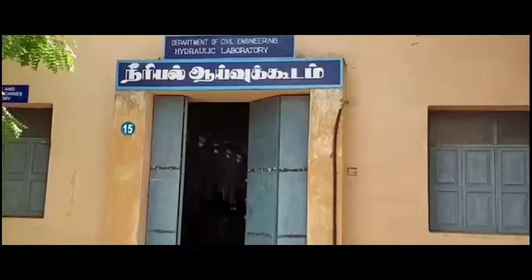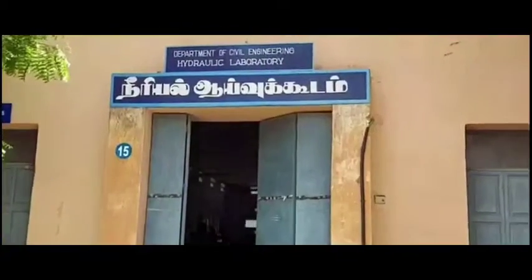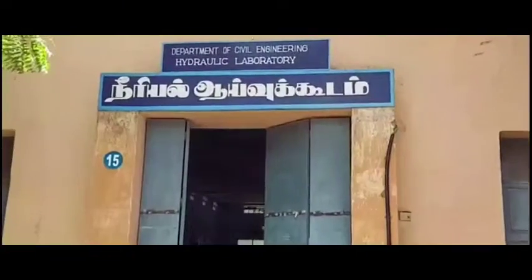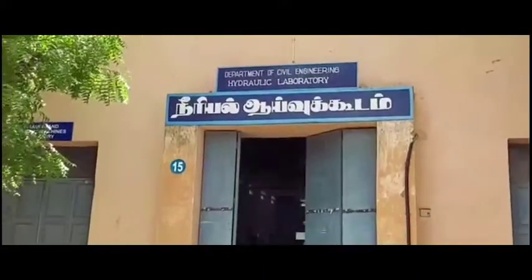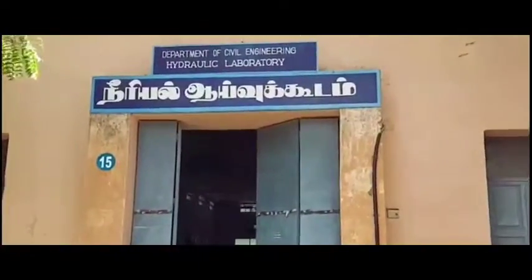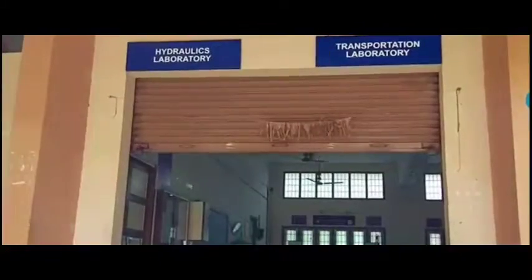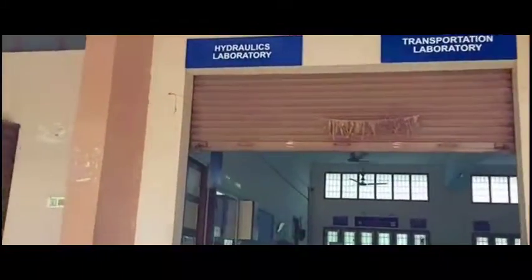Dear students, good morning. Welcome to Fluid Mechanics Lab or Hydraulic Lab, which belongs to the Department of Civil Engineering, Annamalai University. In our department, we have two hydraulic laboratories which are located in the northwest direction of our campus.